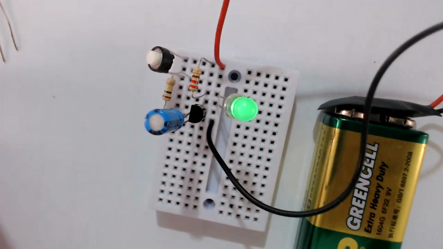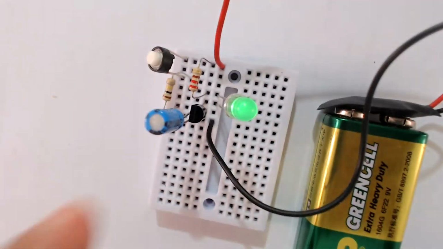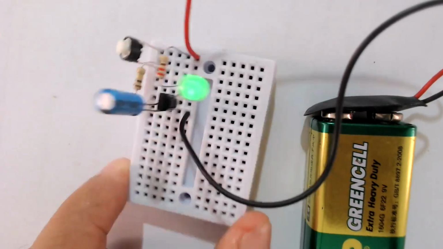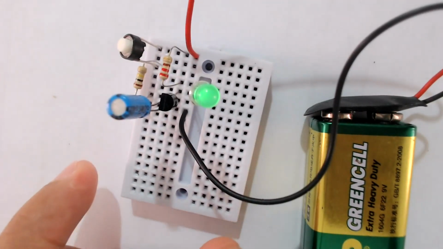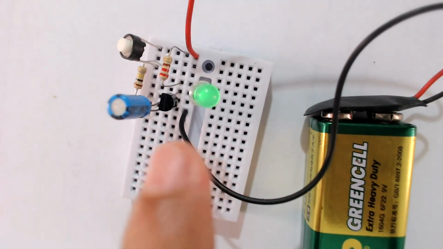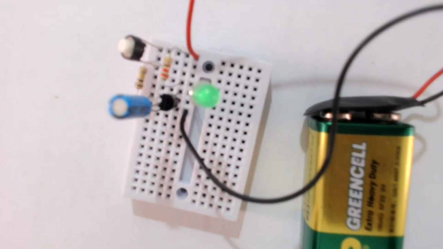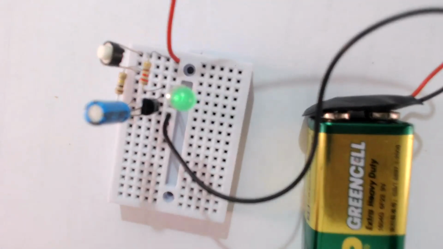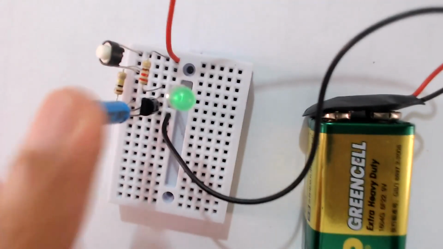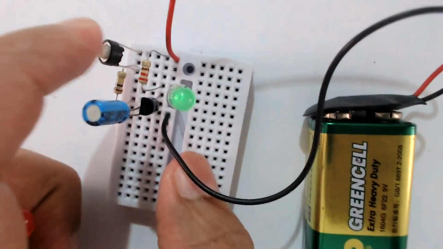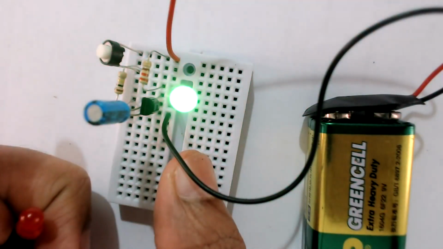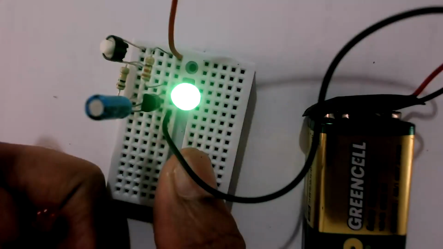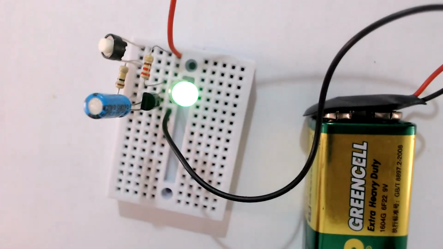If you keep this for a considerable time, you can see it gradually decreasing. Still a little bit of brightness is available, because this capacitor is acting as a battery now. When we press this, it discharges gradually.